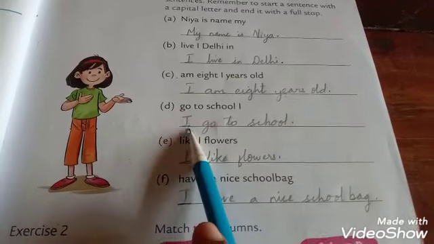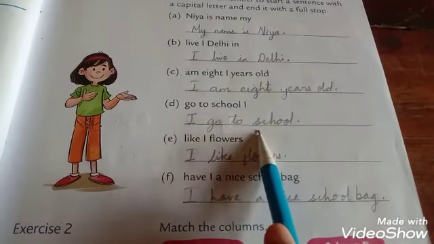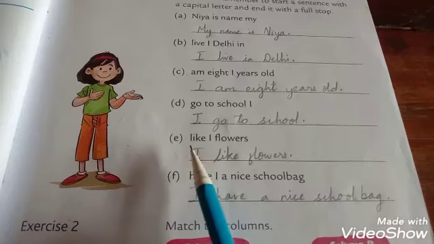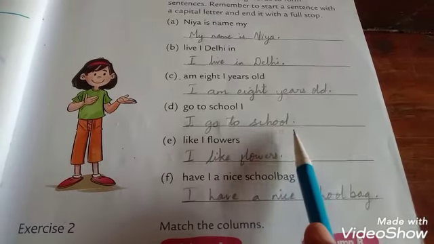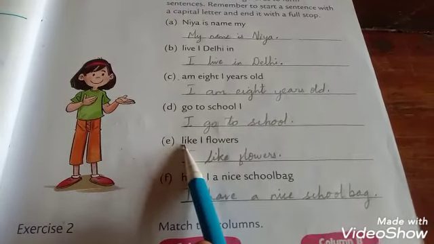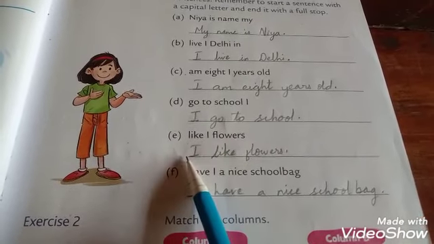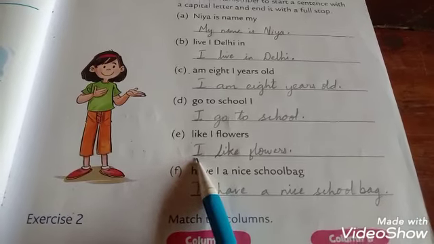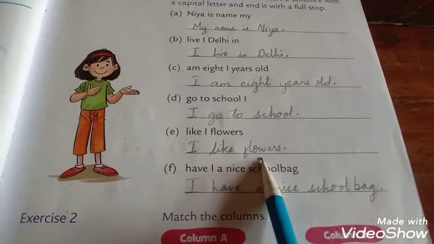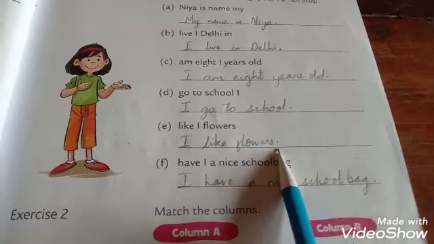The correct sentence is I go to school. And then you have to write a full stop. Then, like I flowers. So the correct sentence goes this way. I like flowers. And you have to write a full stop.